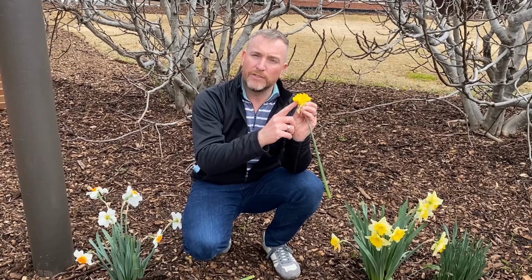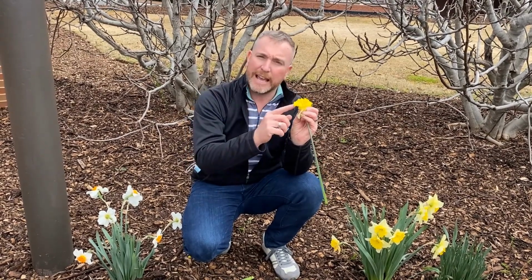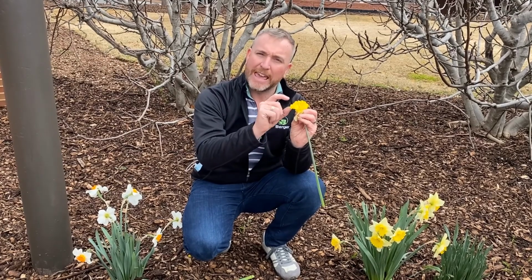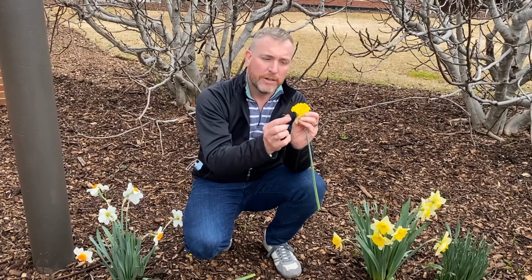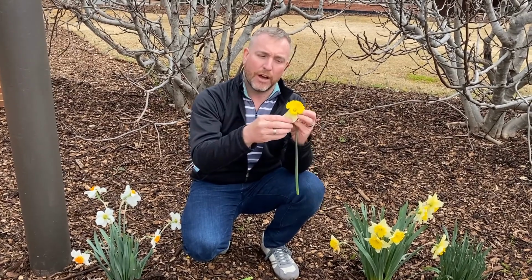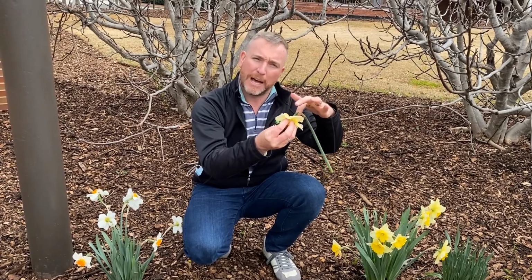We talked about this in the floral morphology part of the class. So we're going to look at the color, the width, and the height of the corona in the center of the flower. As a reminder, the corona is an outgrowth of the perianth, and in this case, the perianth is all the floral parts behind it, okay?